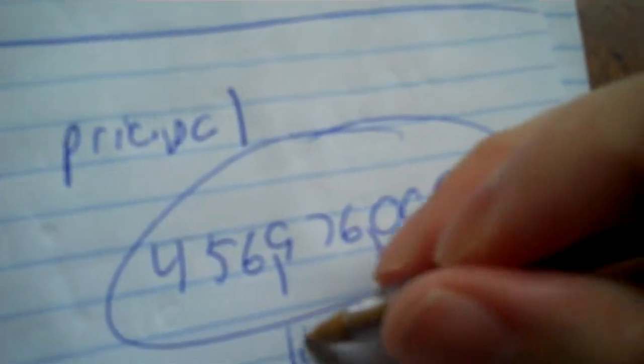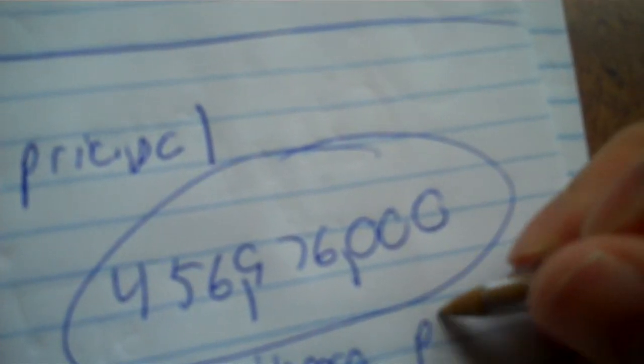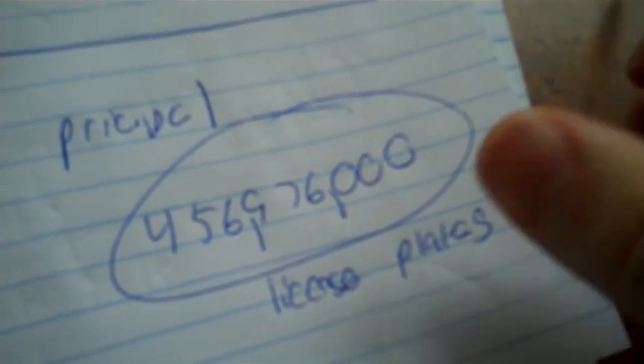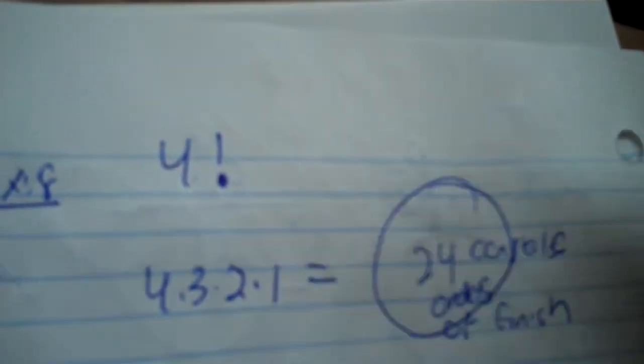See right here it says license. This would be license plates. But it wants complete orders of finish. A complete order of finish means every order of finish we count, so it's 4 exclamation point.